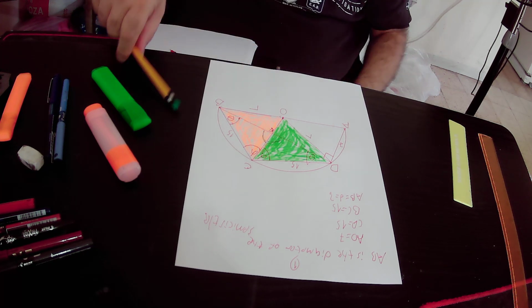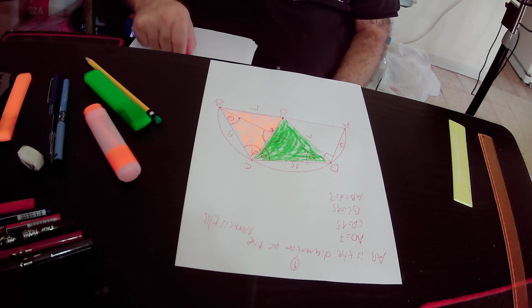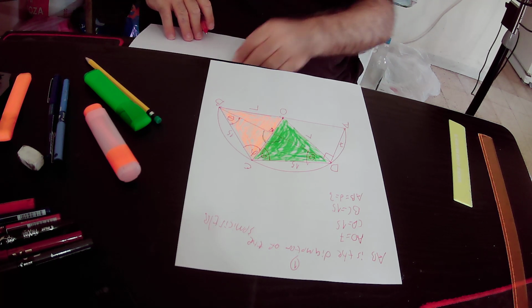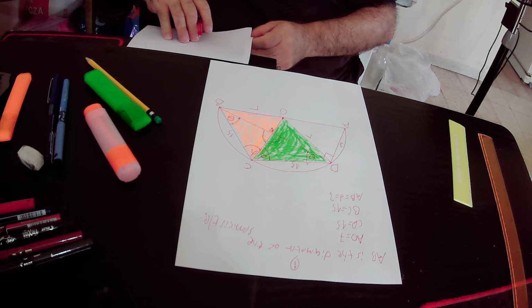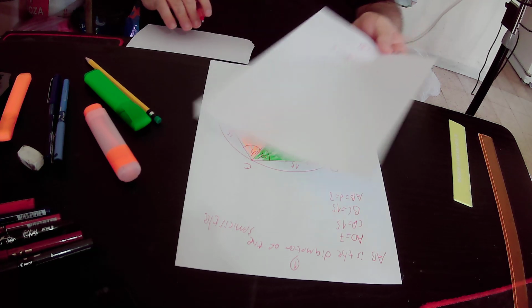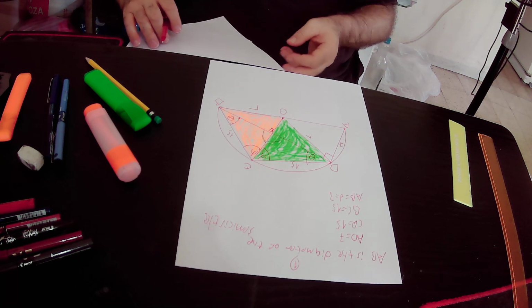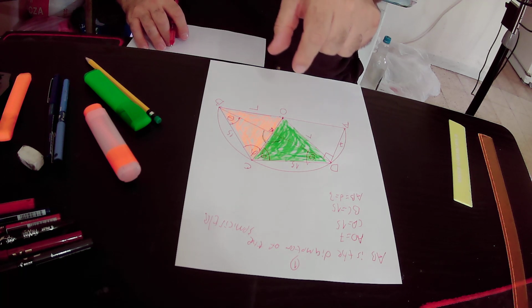Okay, so angle CED of the green triangle is equal to angle CEB of the orange triangle, according to the rule that corresponding angles in congruent triangles are equal to each other.